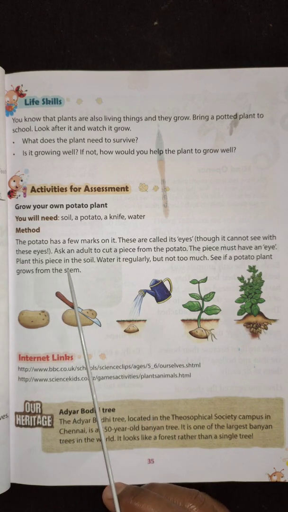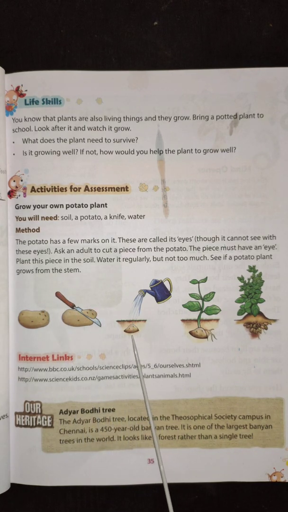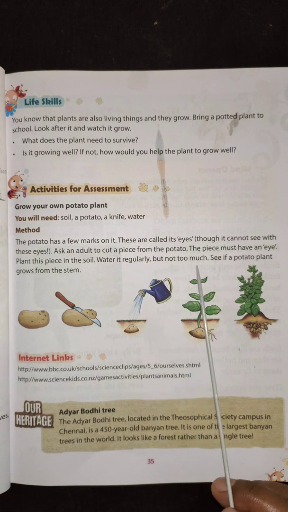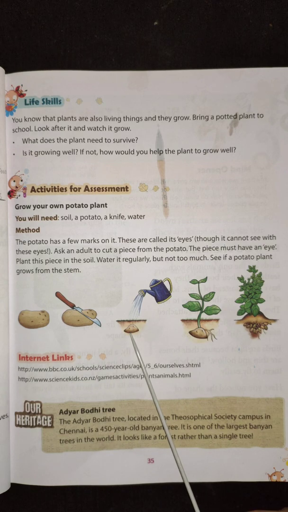Plant this piece in the soil. Then you need to place it in the soil. Water it regularly. So you need to pour water, but not too much. Too much water shouldn't be given. Otherwise, the potato piece will start decaying.